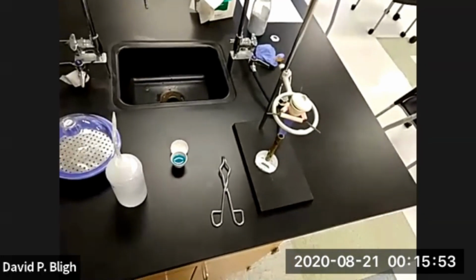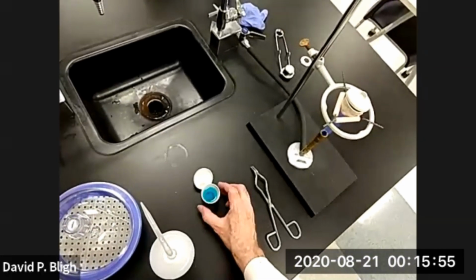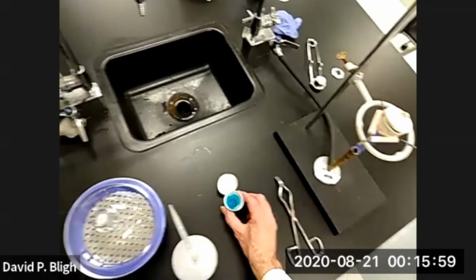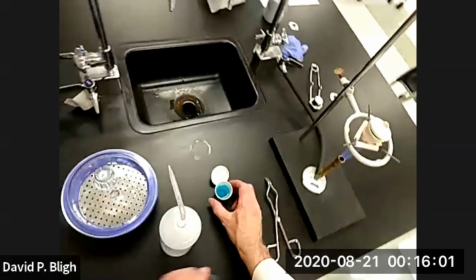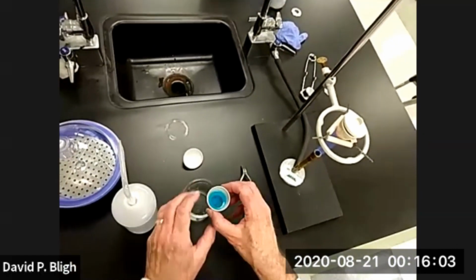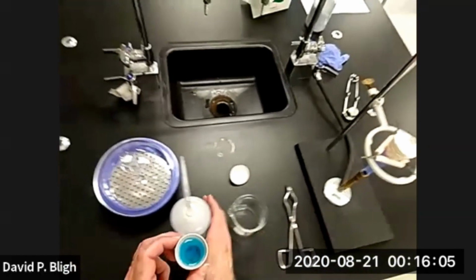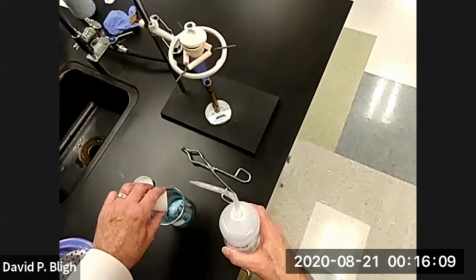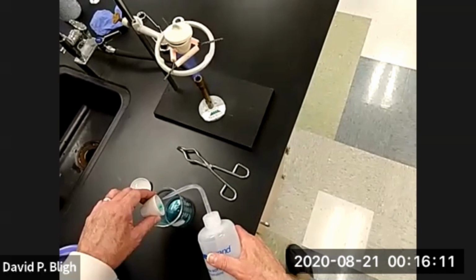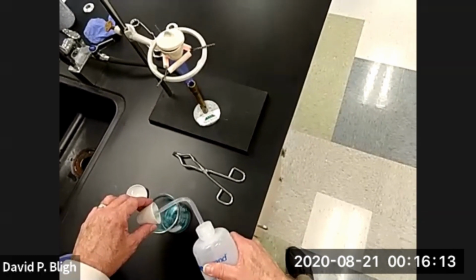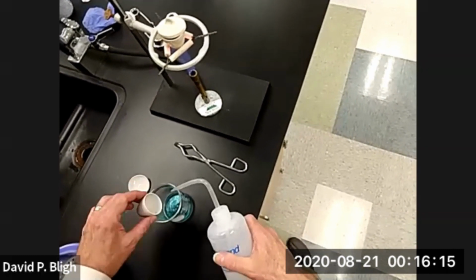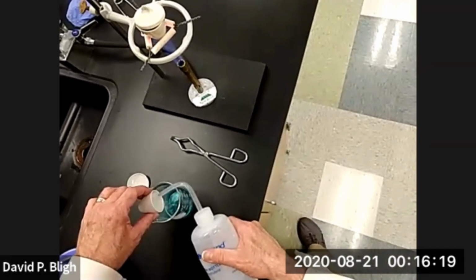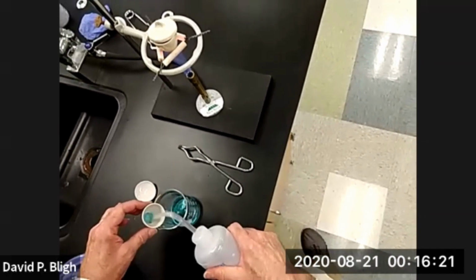All right. Okay, that's cooled off. Now we're going to use this as our waste container. This is copper sulfate. We don't want to put that down the drain. Okay, there's a little bit. Let's see how much we can get out with just rinsing. We don't want to have to scrape it. Although we can if we need to.